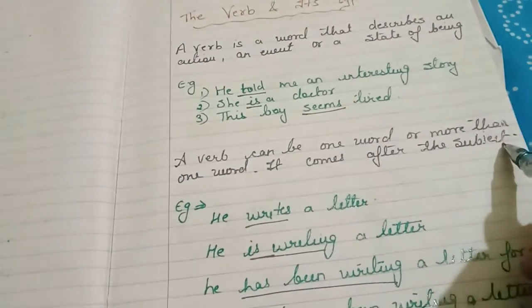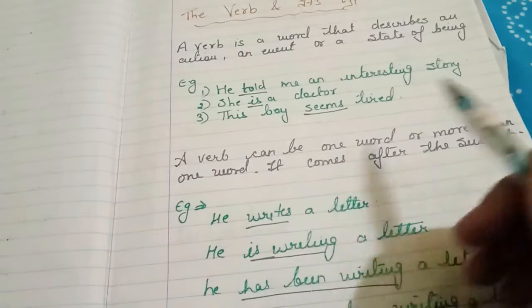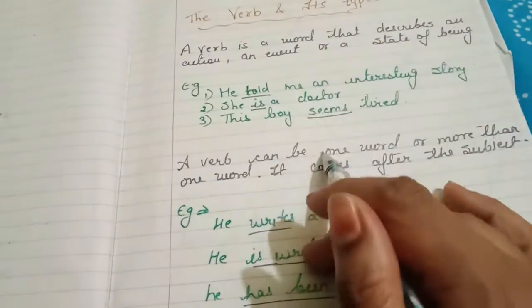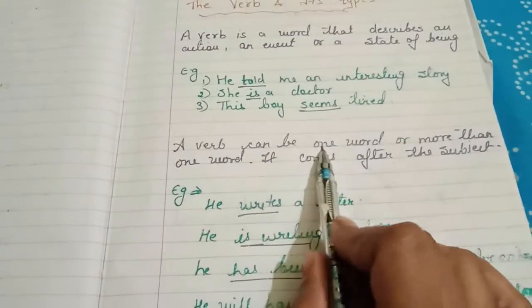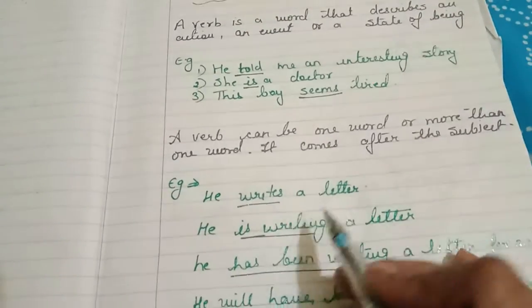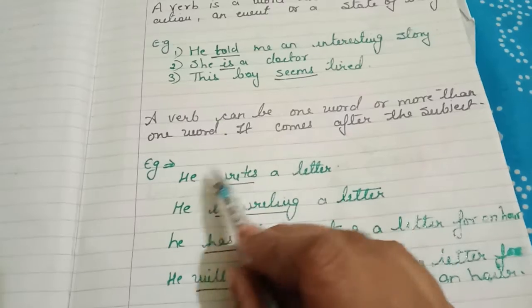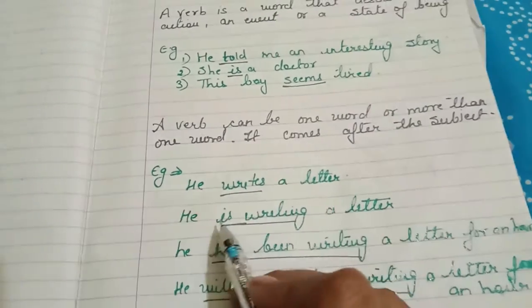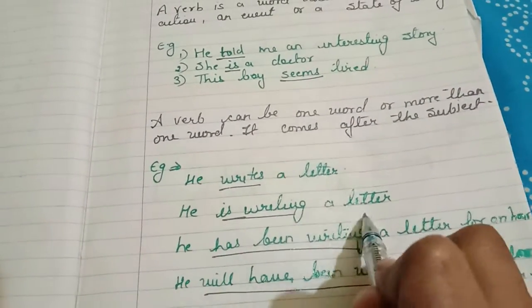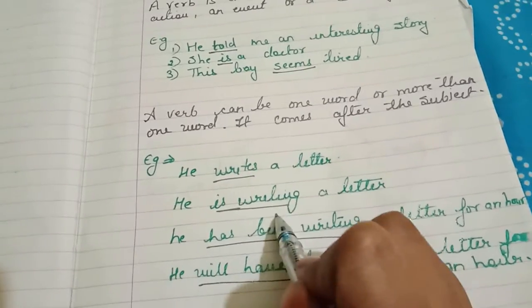It comes after the subject. So the word that comes after a subject is a verb and it can be of one word or more than one word. Let's understand this. He writes a letter. Here writes is a verb because it comes after the subject. He is writing a letter. Here is writing is a verb.